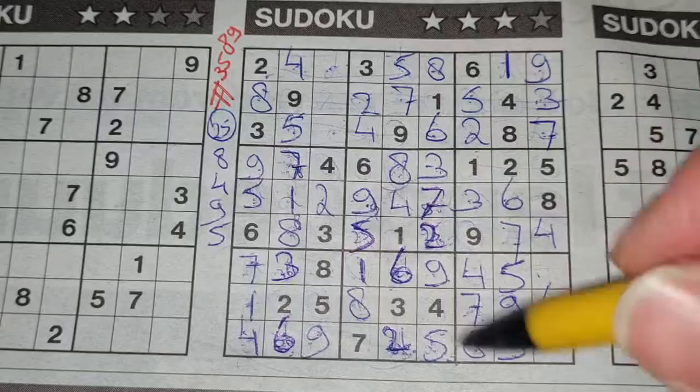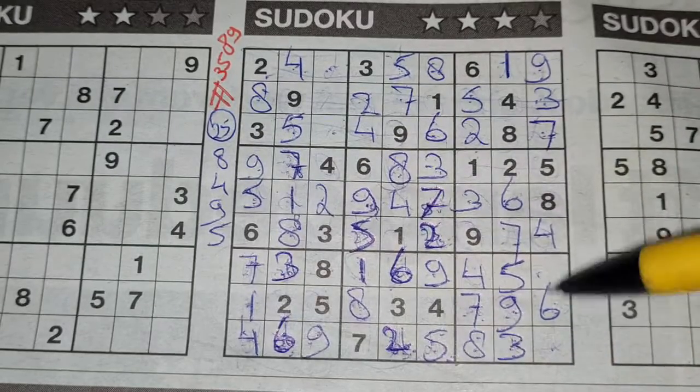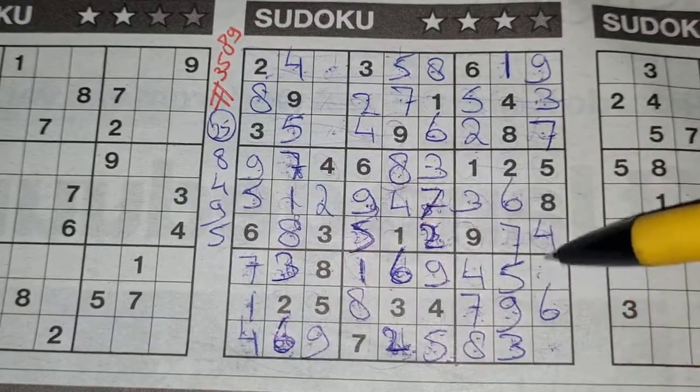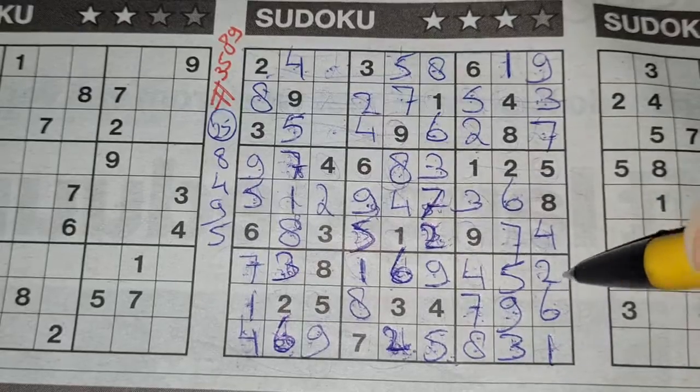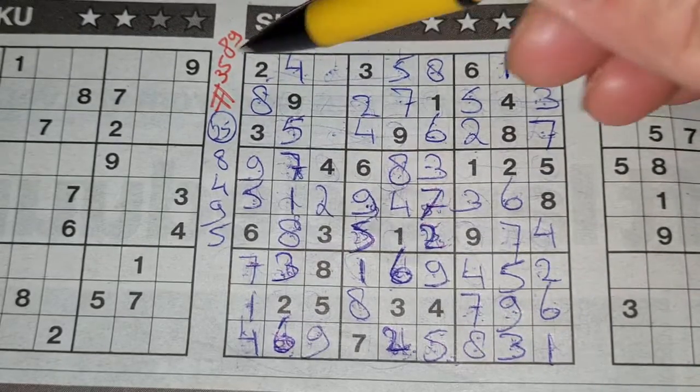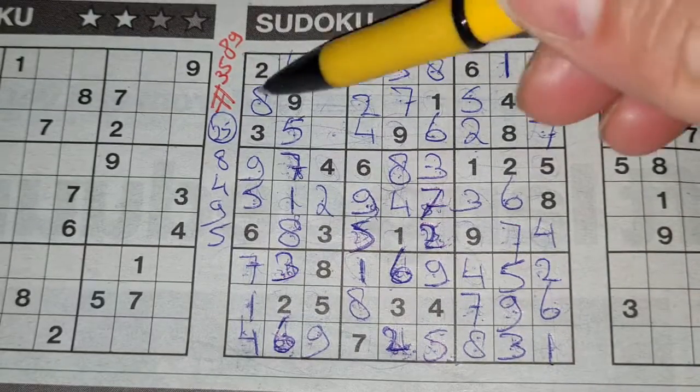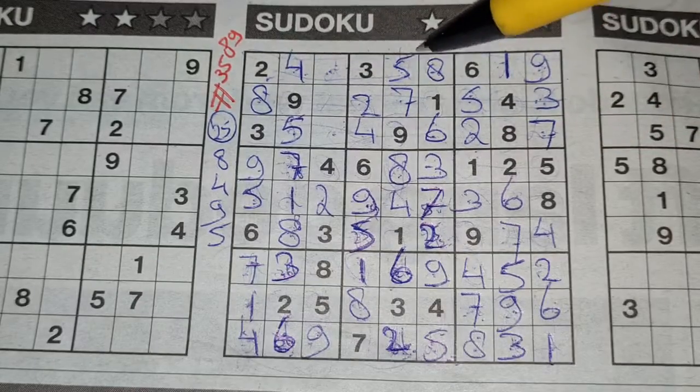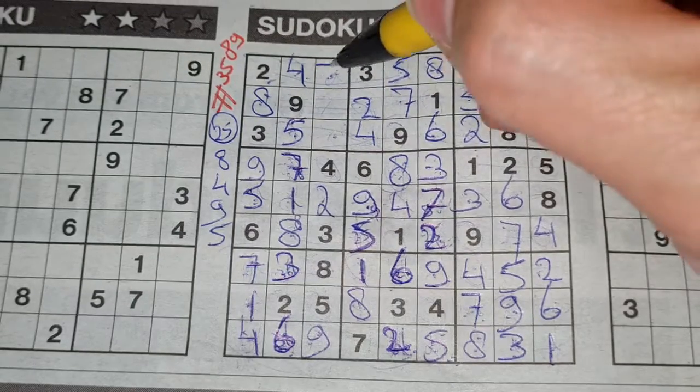2 numbers left in this big square. For numbers, a 1 is missing. And a 2 is missing. We see here 1, a 1 there. 1 should be here. And a 2 goes there. 1 box left in this row. 1, the 2, the 3, the 4, the 5, the 6, the 7 is missing.